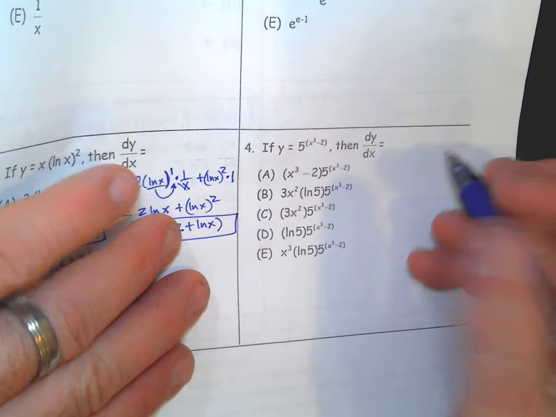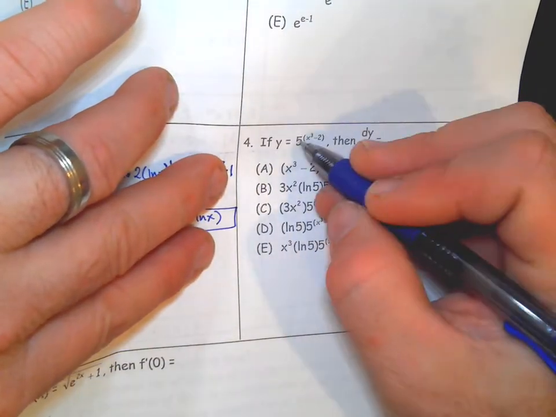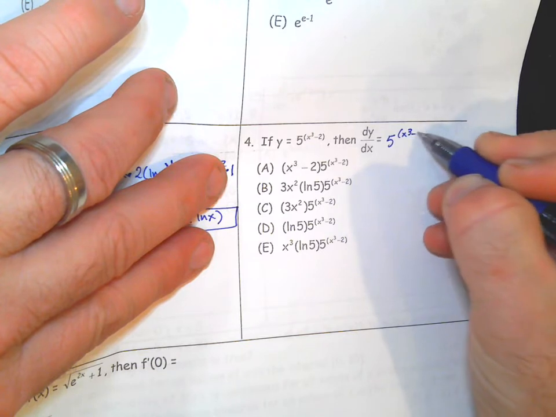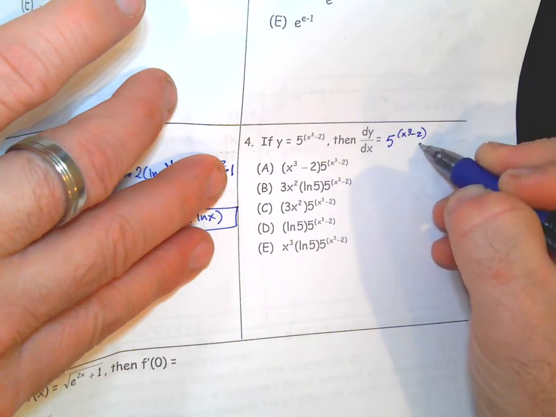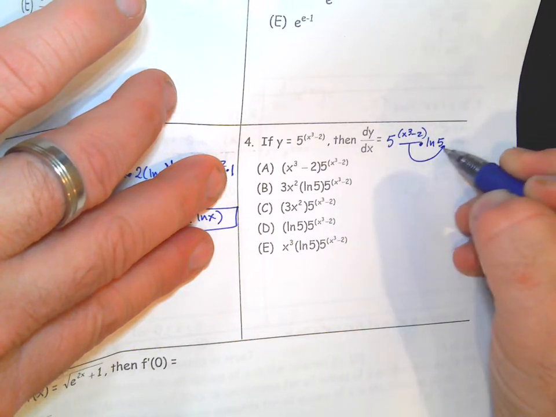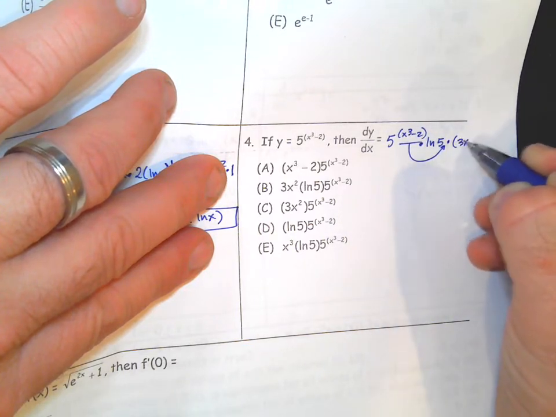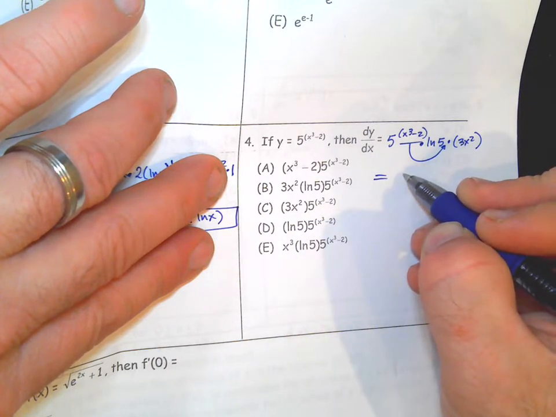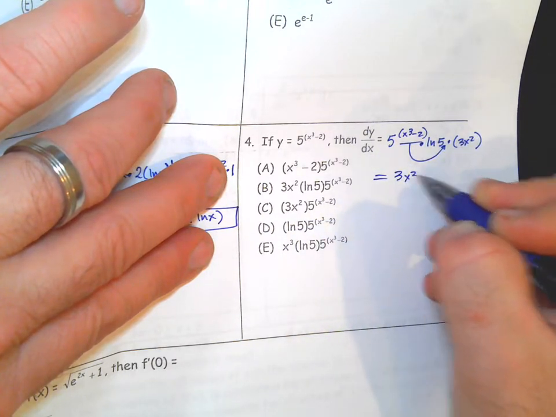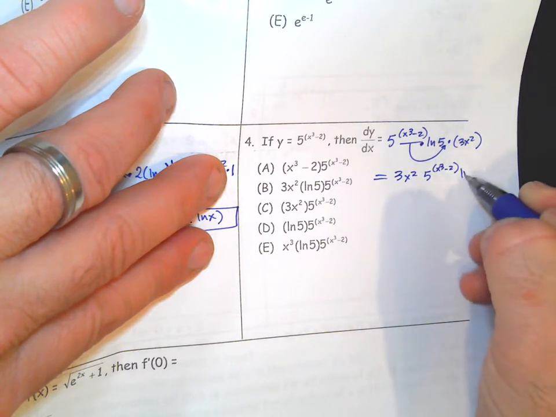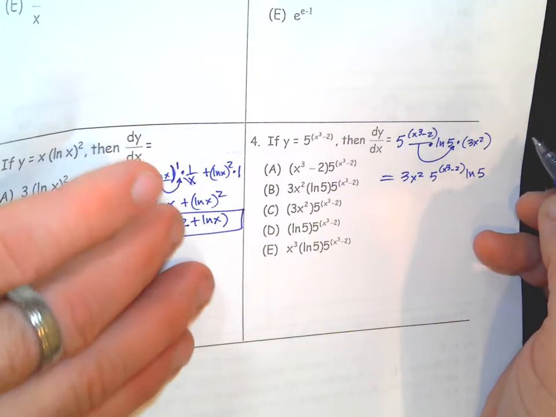Number 4, I'm going to take a derivative. This is an exponential, not base e, so the derivative is its own, but then you've got to multiply by natural log of the base. That's one extra thing. And then we've got to do the chain rule, 3x squared. So 3x squared, 5 to the x cubed minus 2, natural log of 5, something like that. Do we see that?